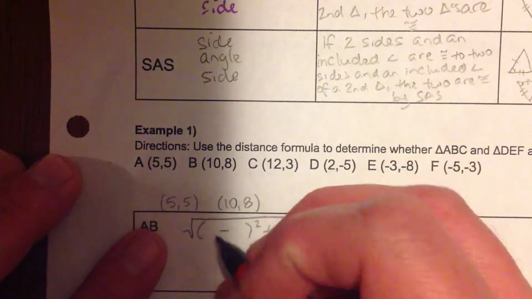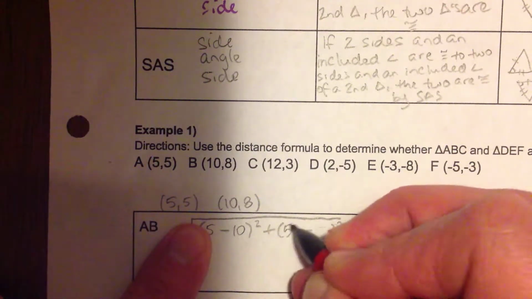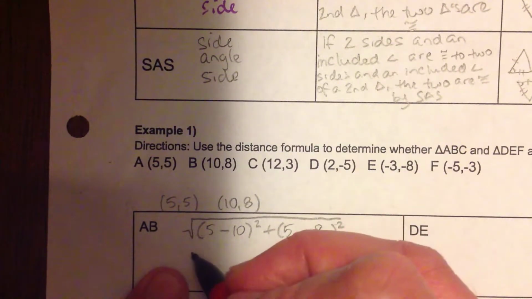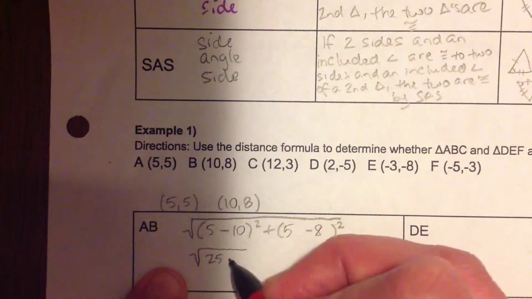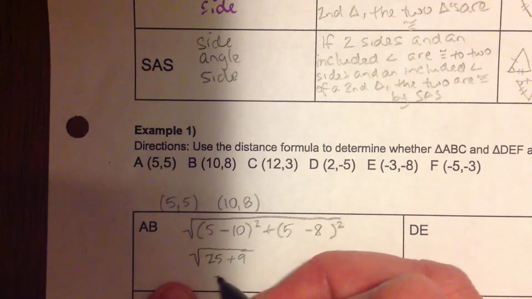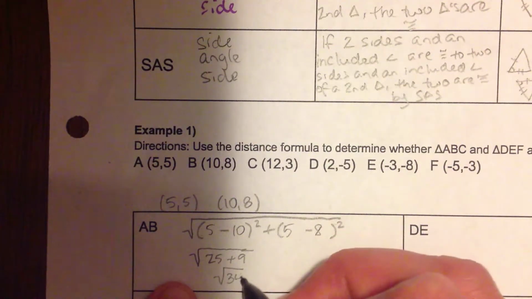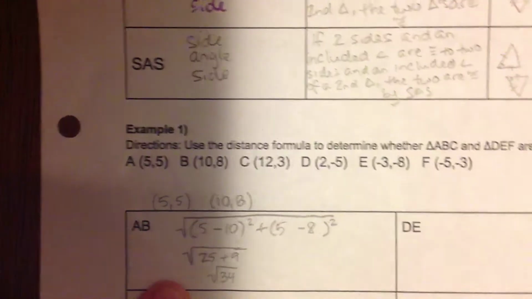Again, my x's are 5 and 10, and my y's are 5 and 8. If I plug in what's underneath the square root, that would be 25 plus 9, which gets me 34. So we're going to stop at the square root of 34 there.